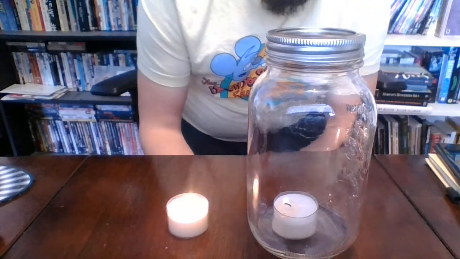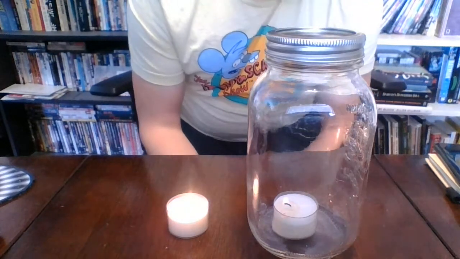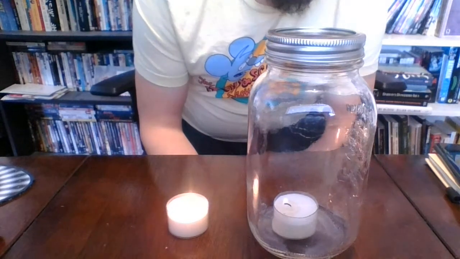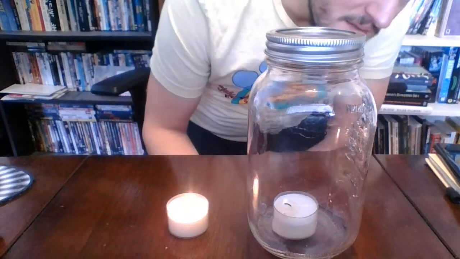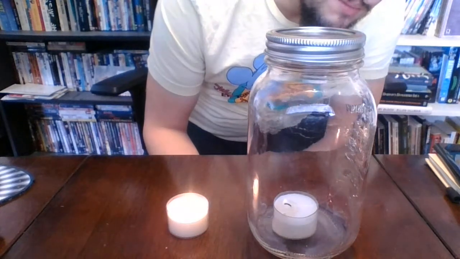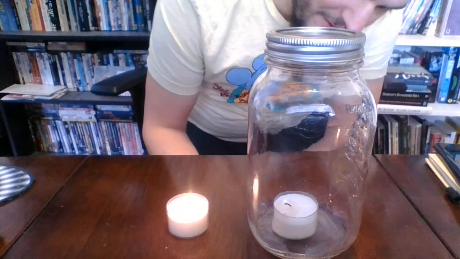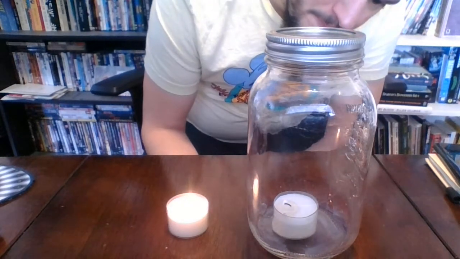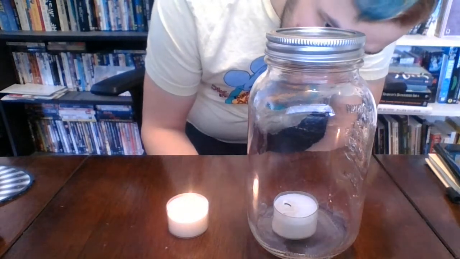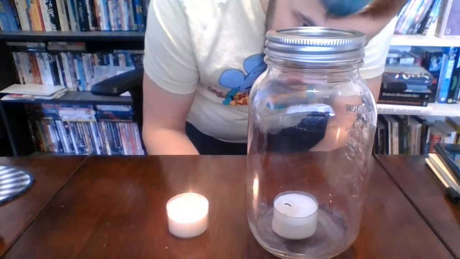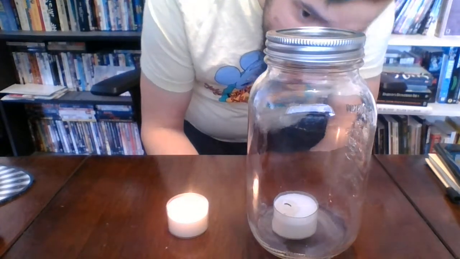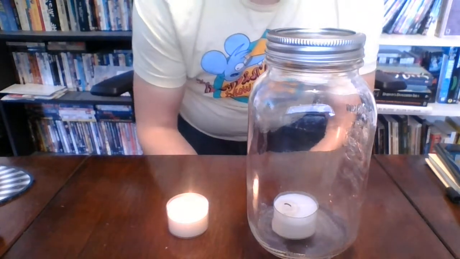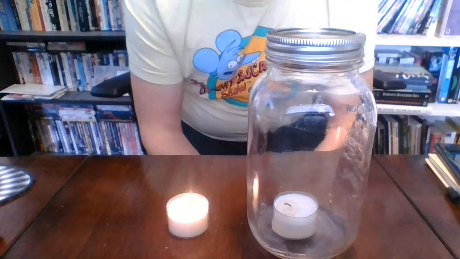The flame is getting weaker and weaker the longer the candle sits in the closed jar. Still lit, but only a little. Seeing how the camera's picking it up, you can maybe see a little bit of flame around the very tip of the wick, but that's all. Still just barely lit. And it is now out. So our candle in the closed jar has gone out completely.